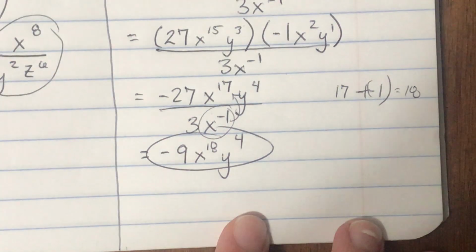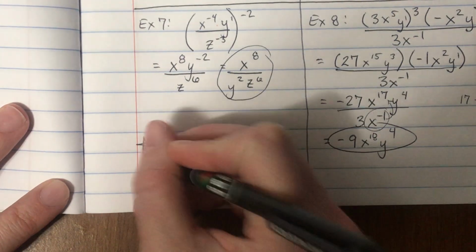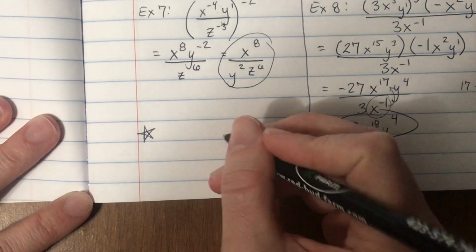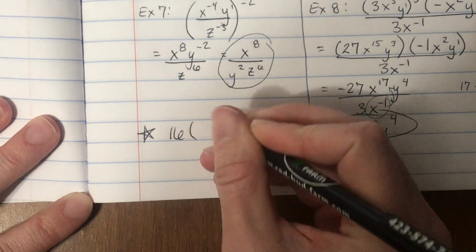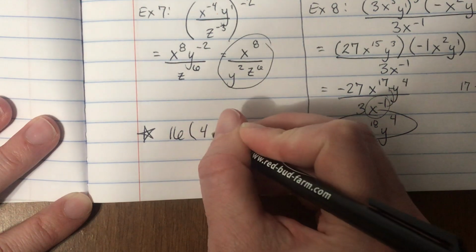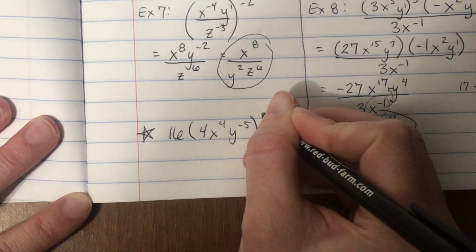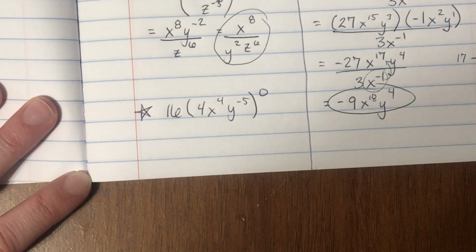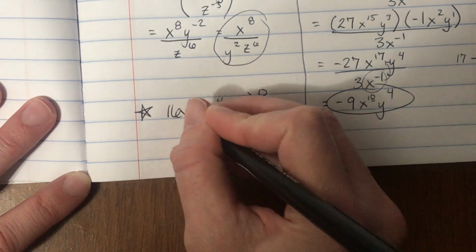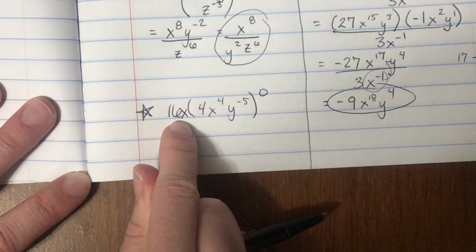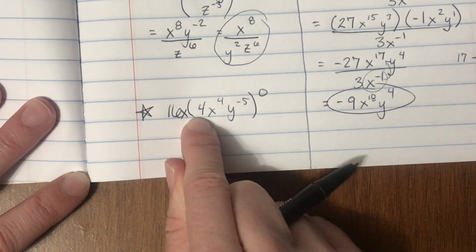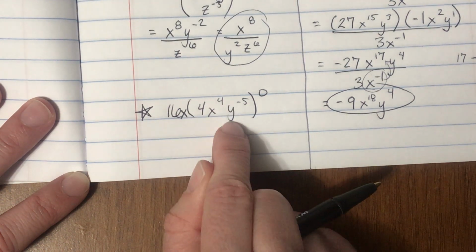One last thing before you turn the video off, and that is, I know I said 8 examples, but this is a bonus example. One thing that you might run into, and we've talked about this before, is what if you see a big old mess of stuff, all in parentheses, raised to the 0 power? Let me put an x here. So 16x, and then in parentheses, 4x to the 4th, y to the -5th.